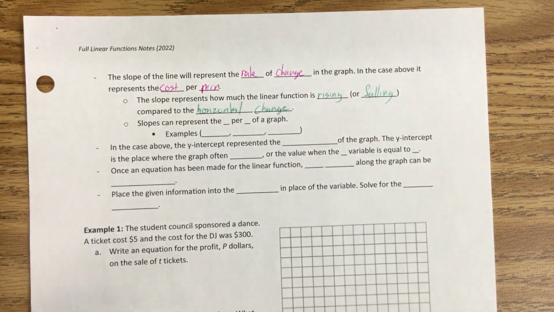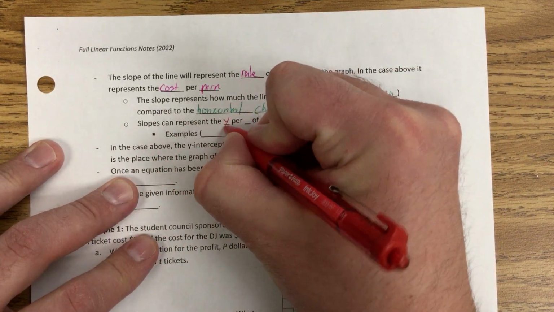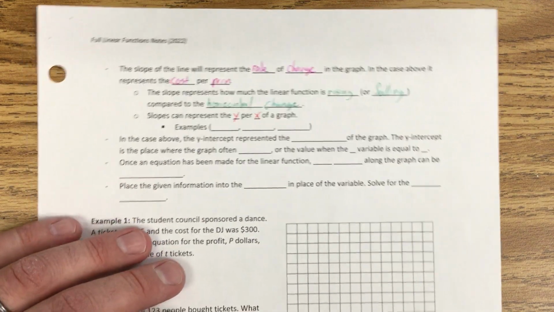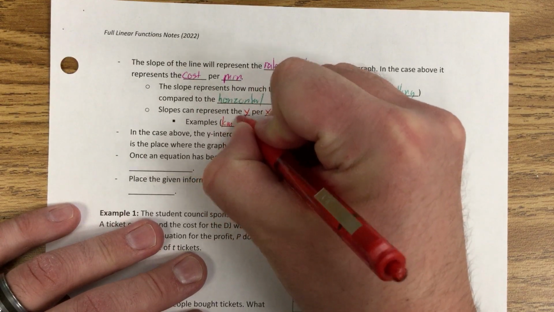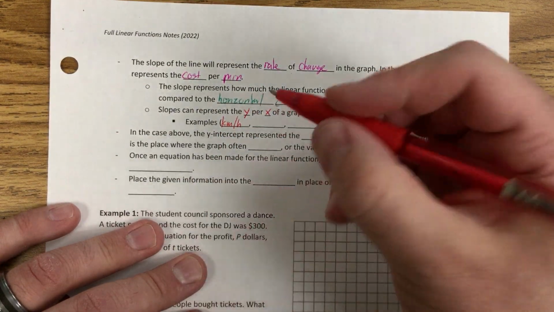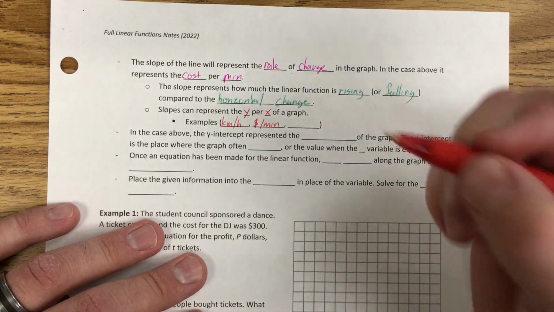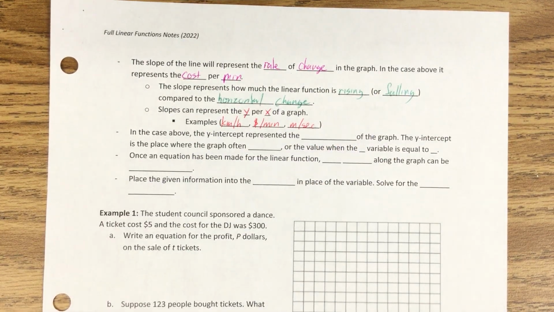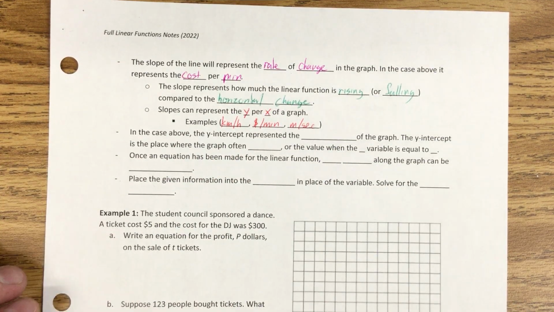Now again, as a couple of examples here, slopes can represent the y per x of the graph, or the change in y over the change in x of the graph. Some examples could be speed, so kilometers per hour, on a distance-time graph. We could have the number of dollars per minute as well. Or meters per second, which is also distance-time. These are all ways that we could represent our slope, depending on the slope that we're given.